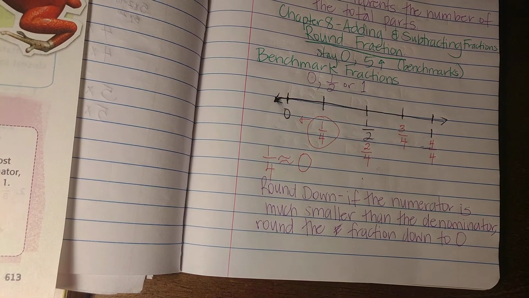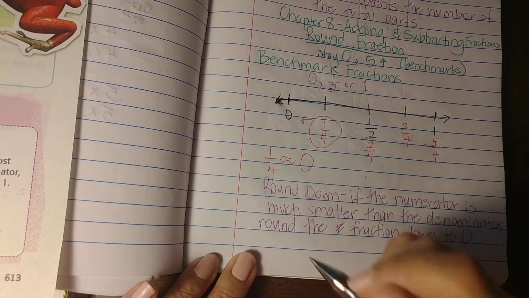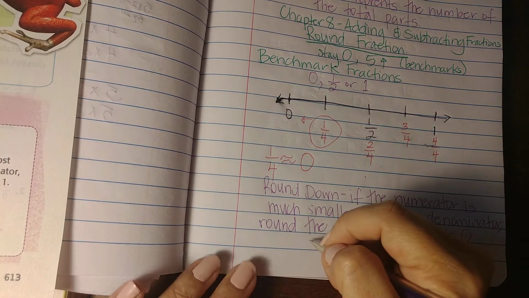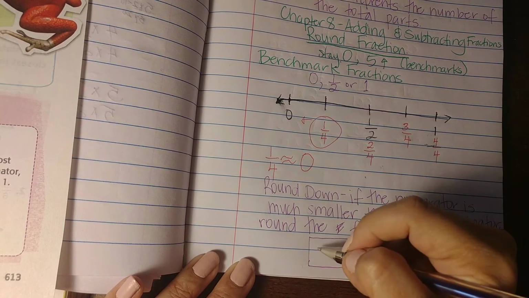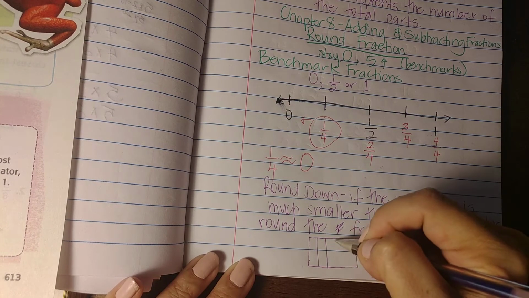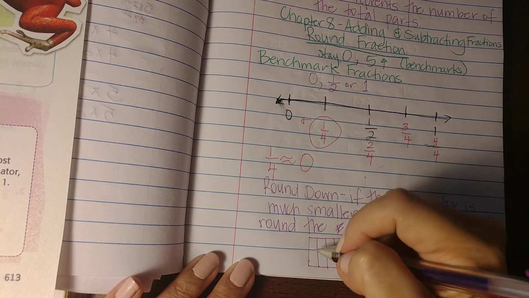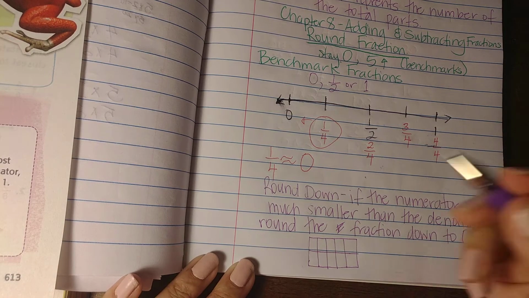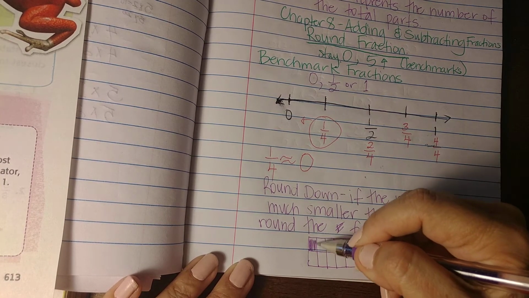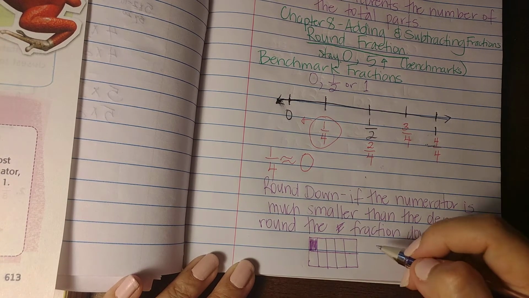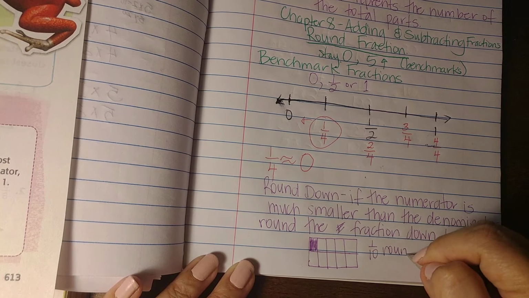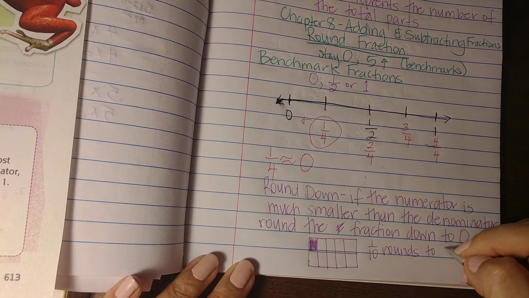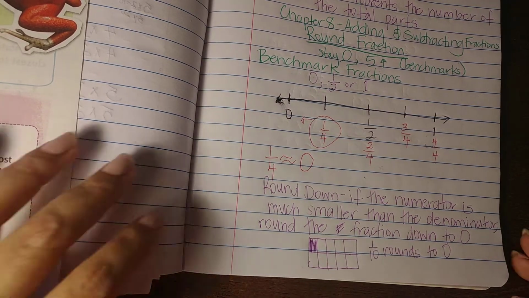So here's an example for a fraction that we round down. I'm going to go ahead and draw. I'm drawing tenths. And so this fraction would be 1/10. And this rounds to 0. Okay? So I'm going to turn the page.